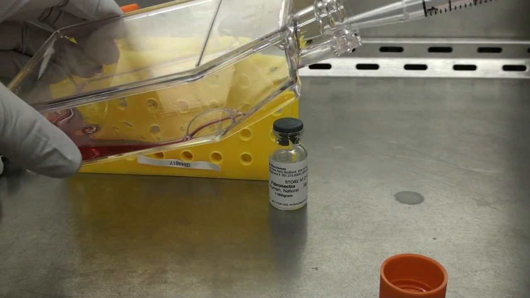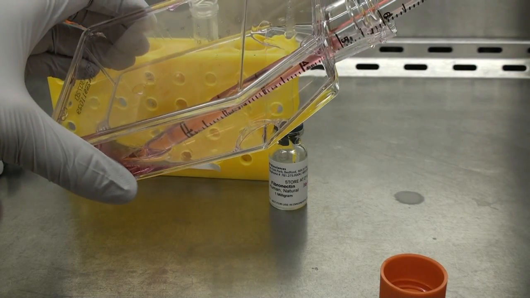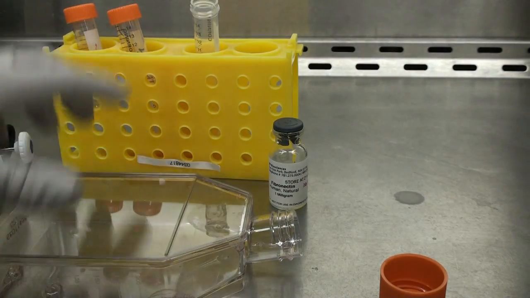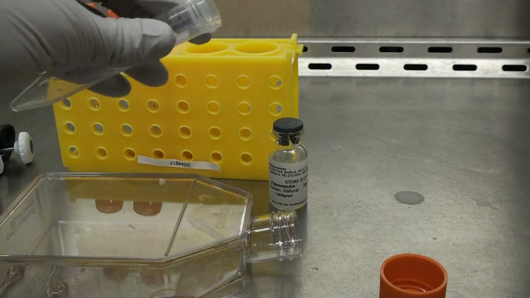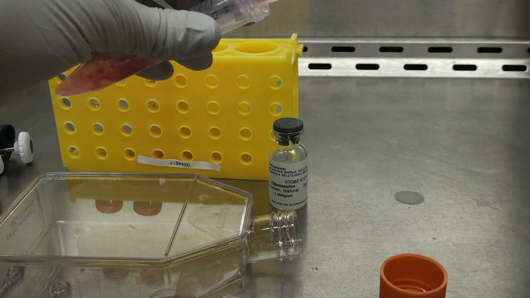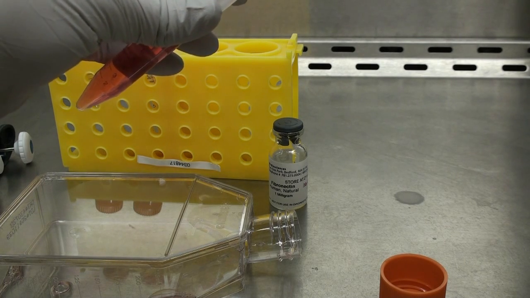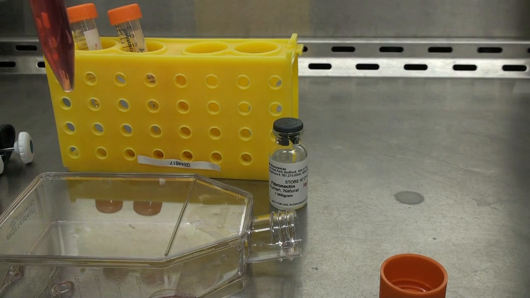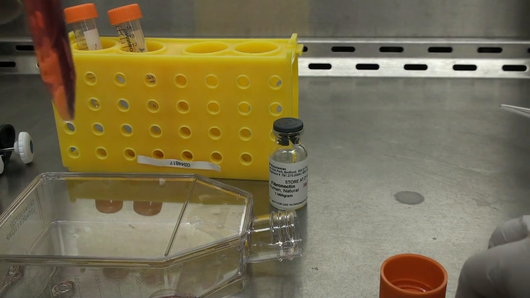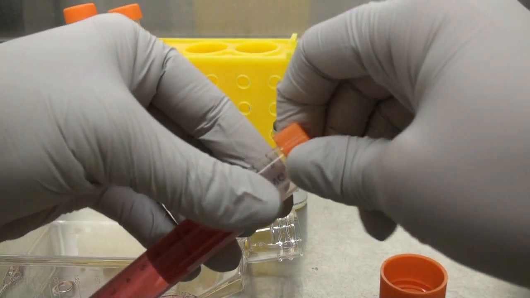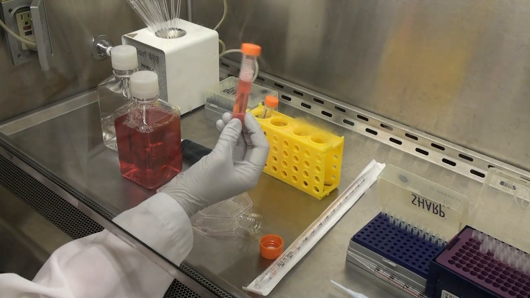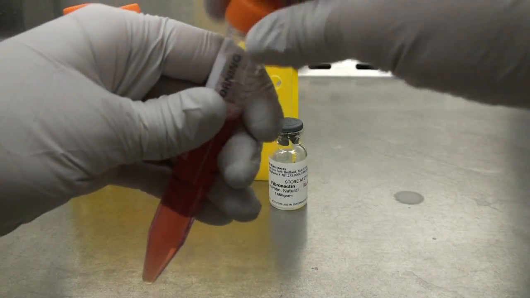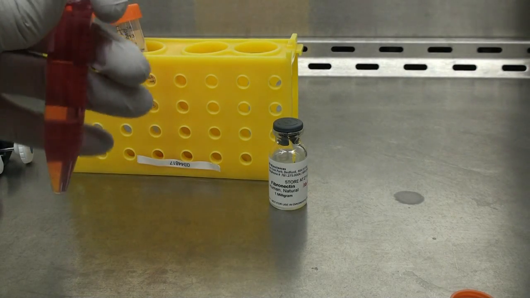Next, we will transfer all the contents of the T75 flask to a 15 ml centrifuge tube. We will centrifuge the cells at 1500 rpm for 5 minutes. After 5 minutes, all the cells will be deposited at the bottom of the centrifuge tube. Next, we will slowly and carefully aspirate all the media on top of the cells.